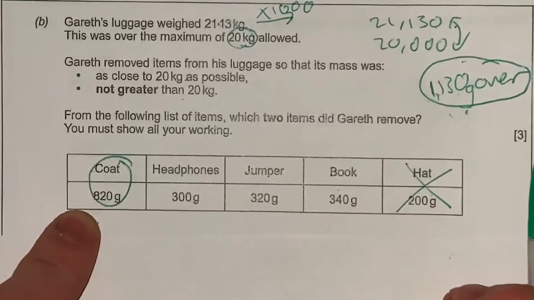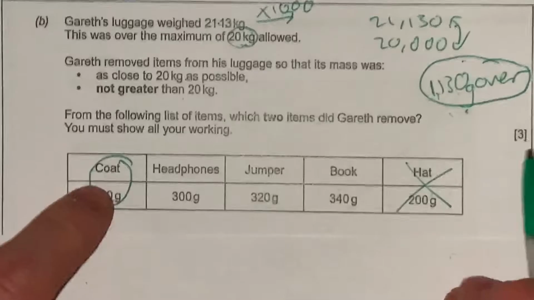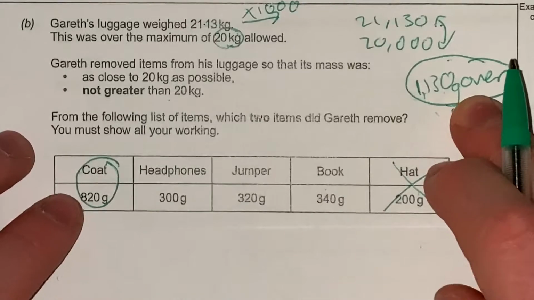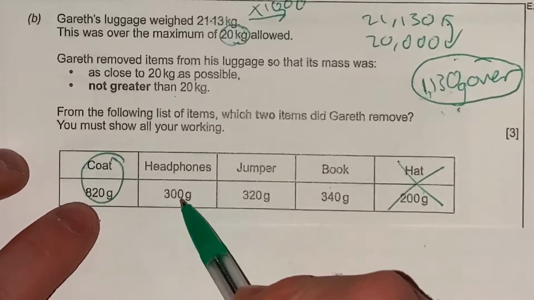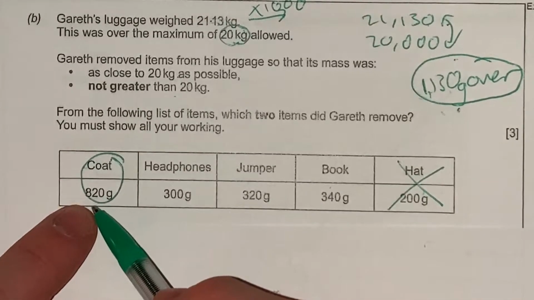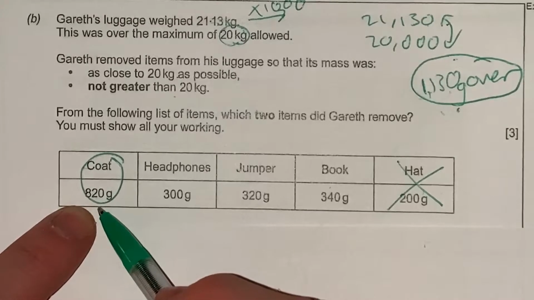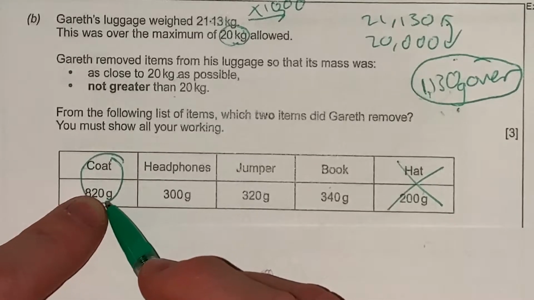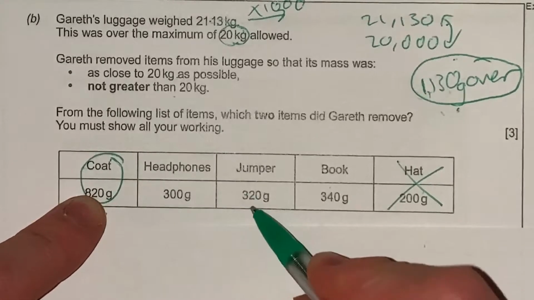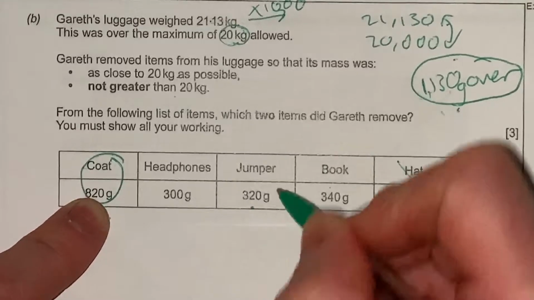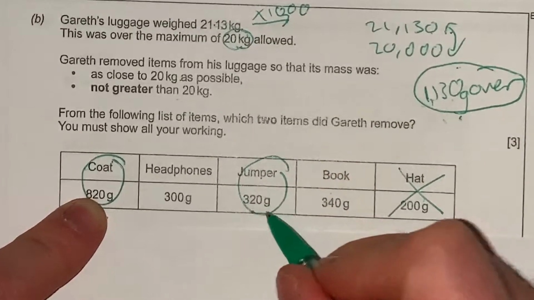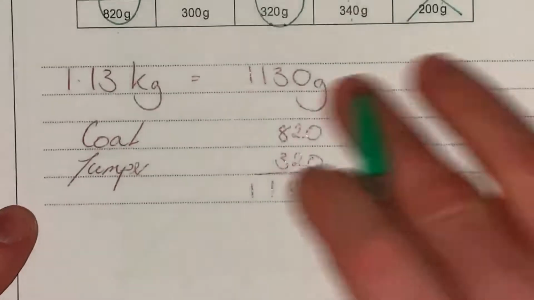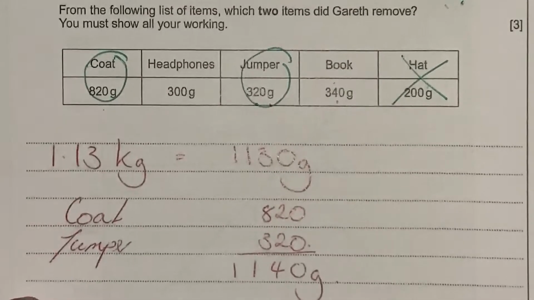If I add the 200 on, that takes me to 1,020. So the hat is going to be way too small because we need to get to 1,130. So if I add on the 300, that's going to take me to 1,120. So that's a little bit too small. If I add on the jumper then, will that take me over? Well, yes, the jumper would take me to 1,140, whereas the book would take me a little bit too far. So, slightly different way of working here, but what are the 2 items? The coat and the jumper.